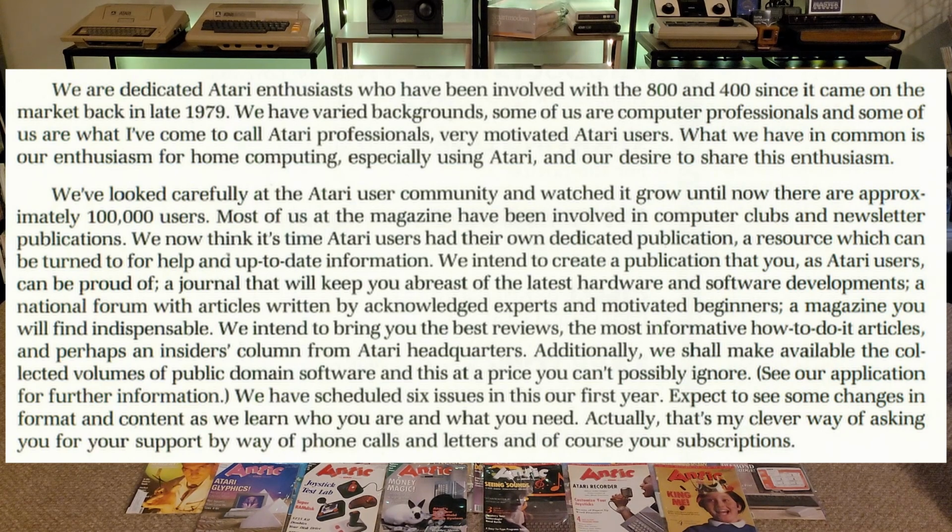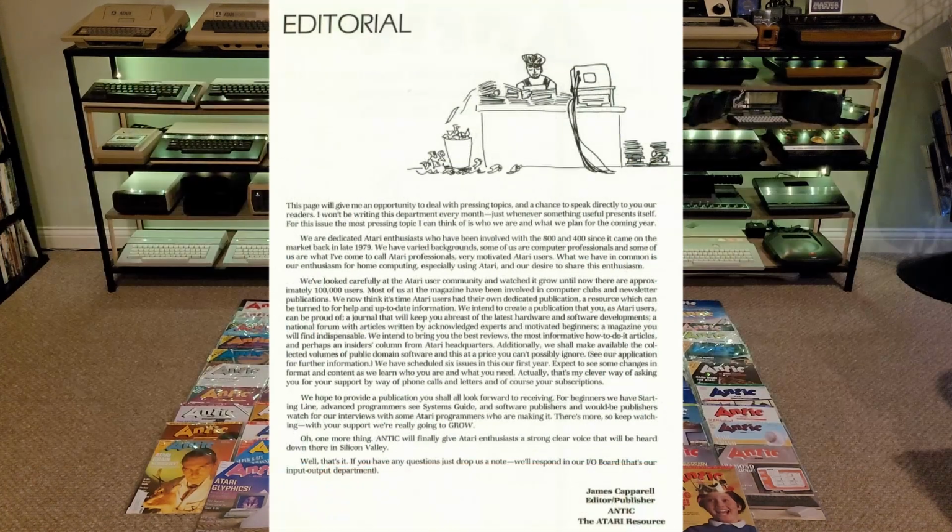Let me just interject: that's pretty amazing. 100,000 users back in 1982. "Most of us at the magazine have been involved in computer clubs and newsletter publications. We now think it's time Atari users had their own dedicated publication, a resource which can be turned to for help and up-to-date information." And it goes on for a few more paragraphs.